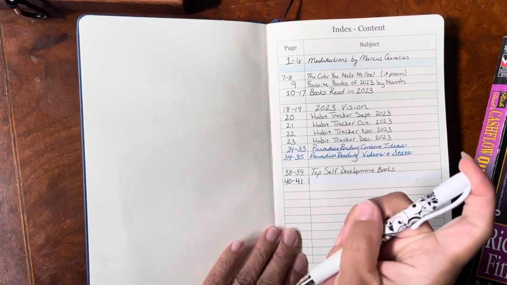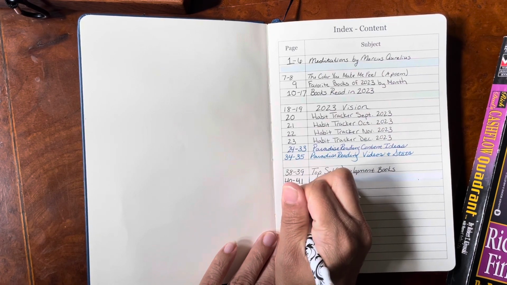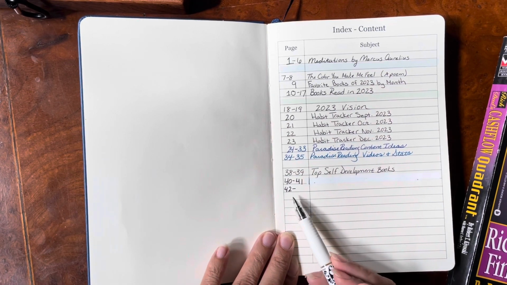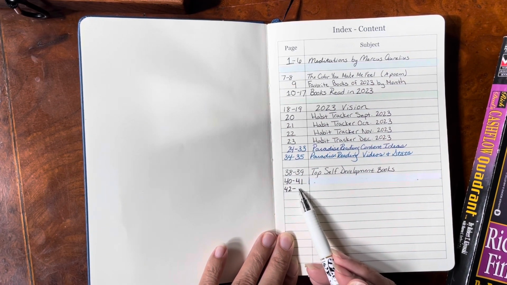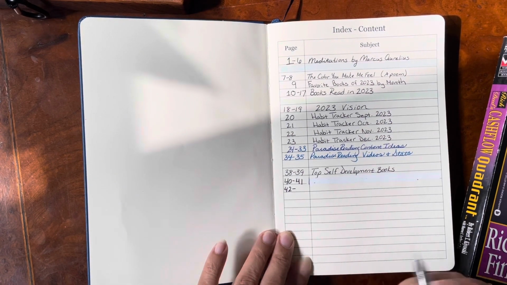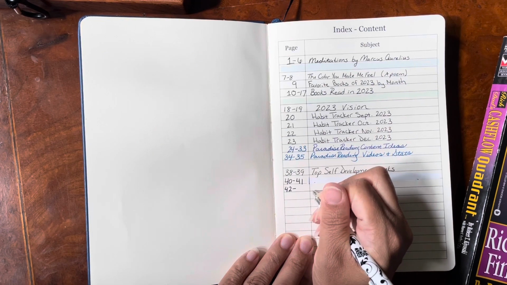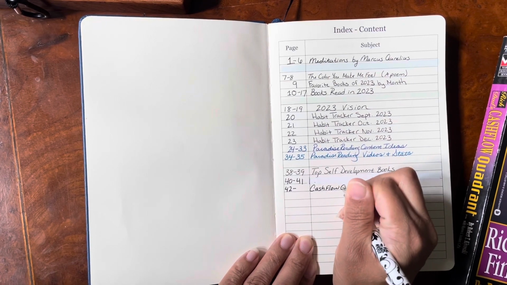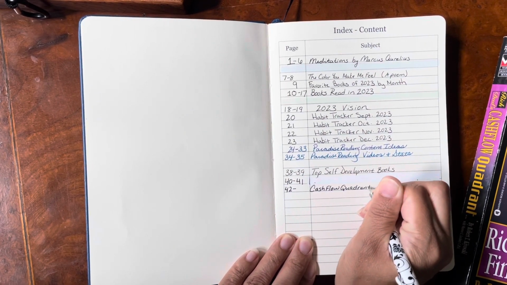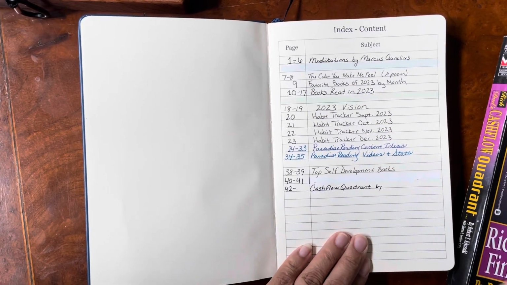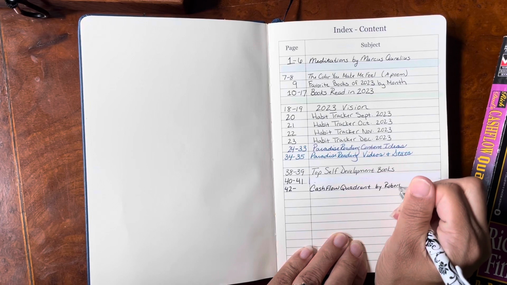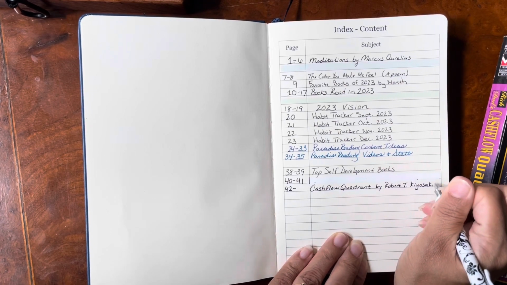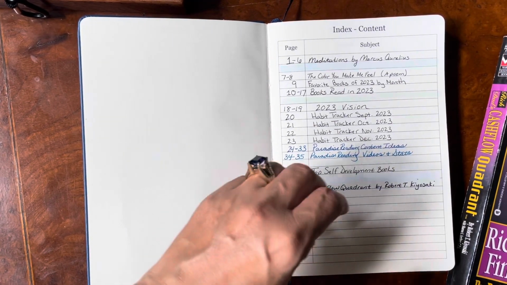Okay, so here, page 42 through, and I leave that blank because I don't know how many pages it's going to take. I'm not going to write 42 right in the middle because then it's not going to give me the space I need to put the end page on. So I'm going to put the title, Cash Flow Quadrant, by Robert T. Kiyosaki. Okay, so that's in my index and ready to go.